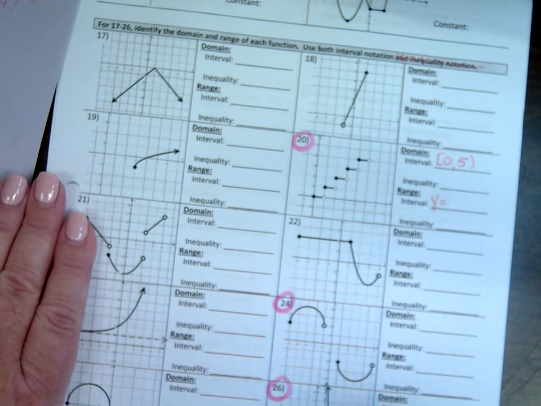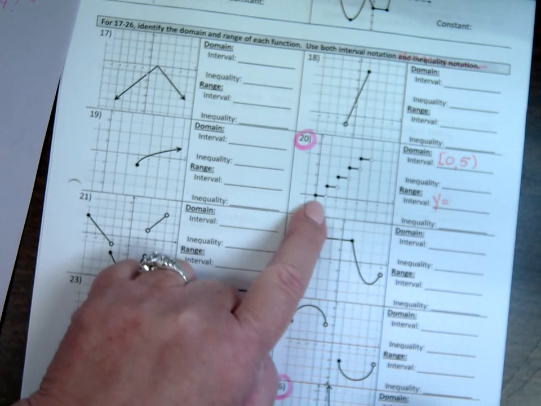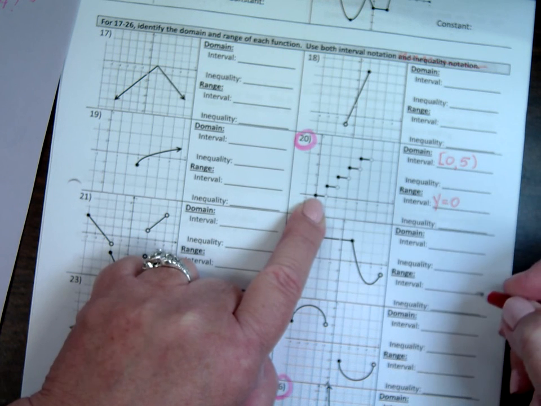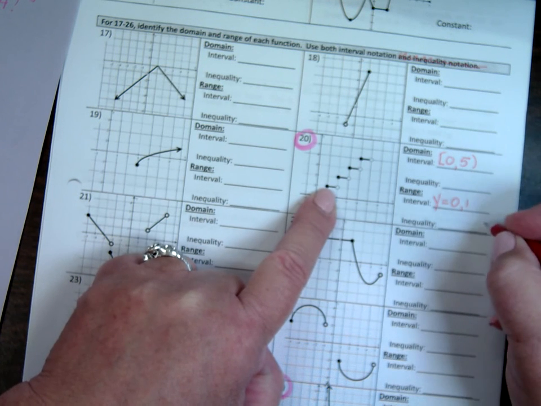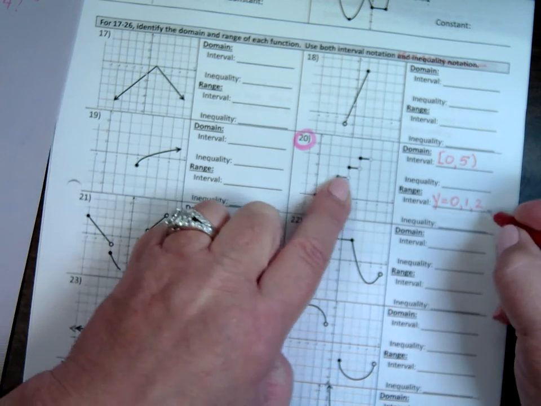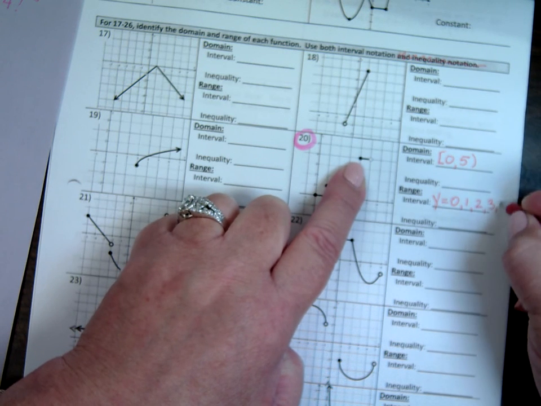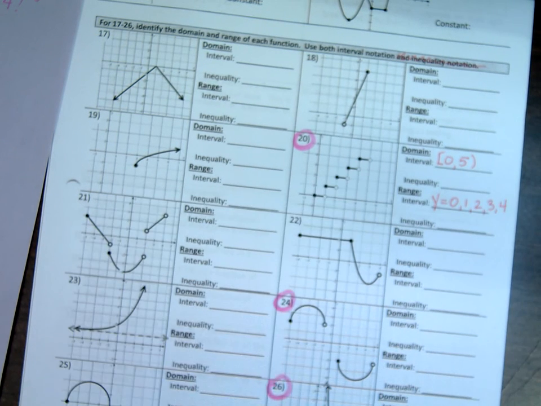All right, so I would say y equals... And it's because it's only on these whole number values. I have a y at 0. I have y's at 1. I have y's at 2. I have y's at 3. And I have y's at 4. I don't have y's anywhere else. They're the only y values I've got.